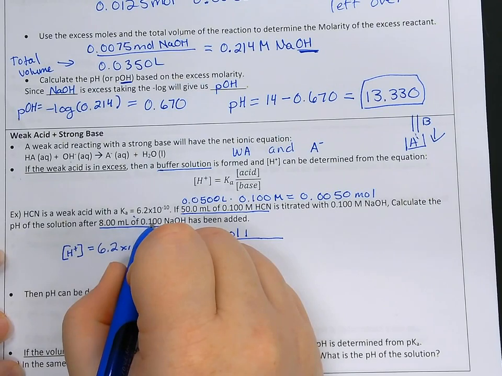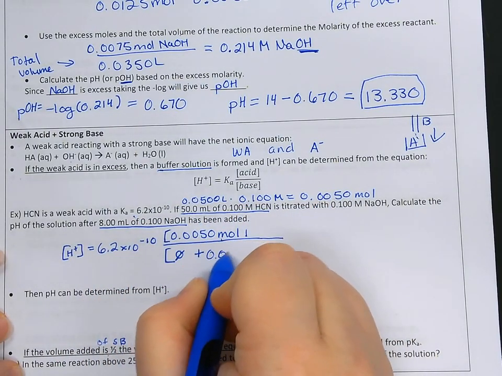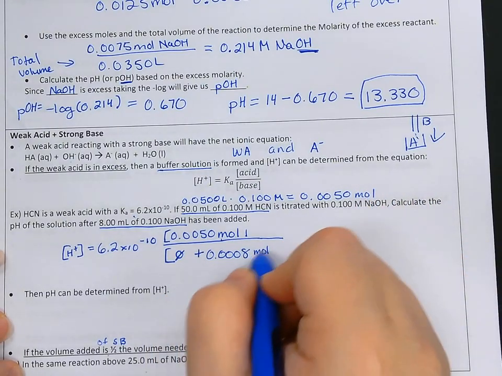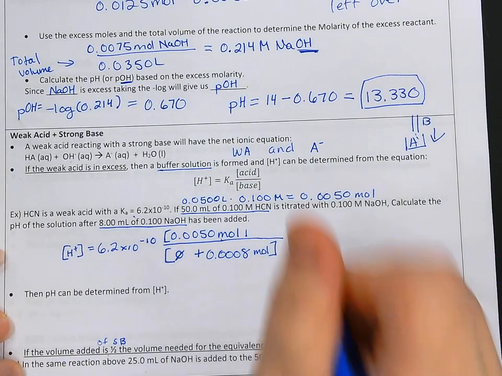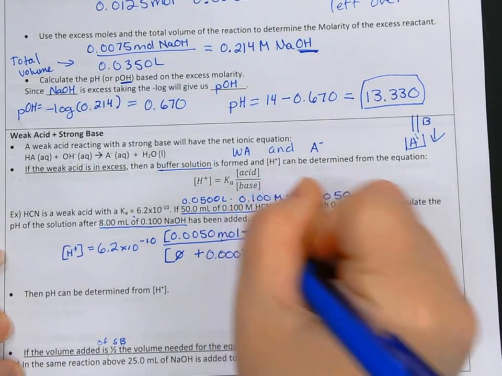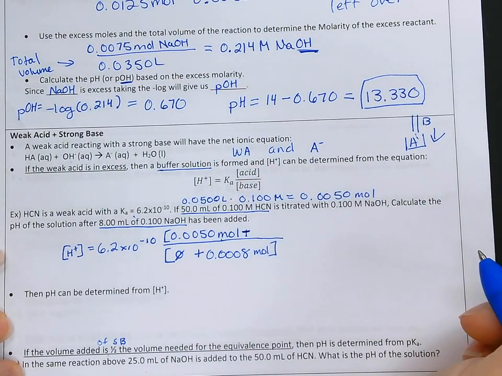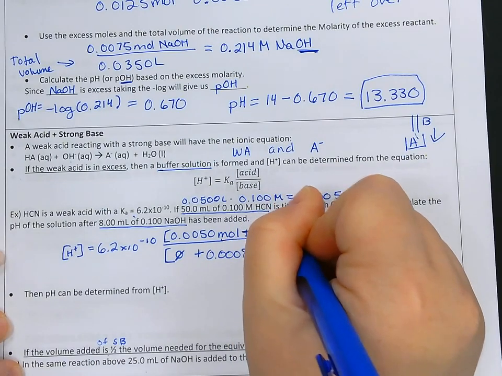We multiply those to get our moles, so it ends up being 0.0008 moles of base invading into our solution. I wasn't supposed to put a positive there. That's a negative, because part of our acid is going to react that same amount of moles.